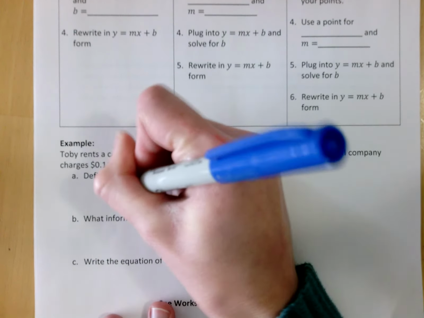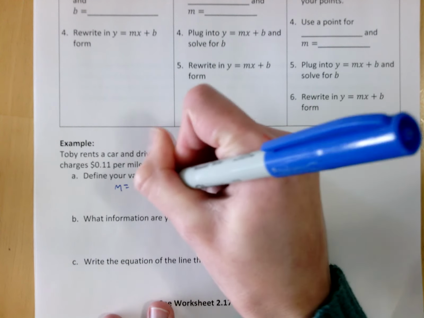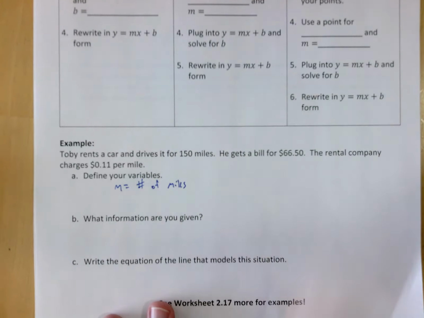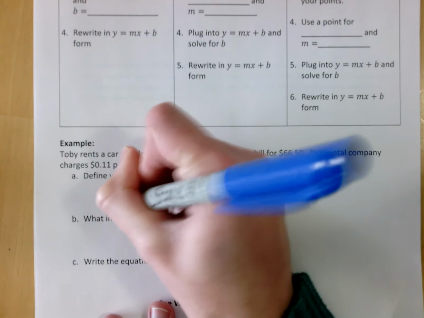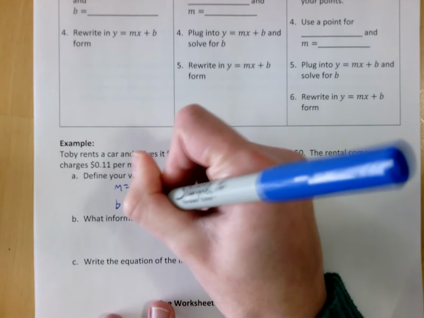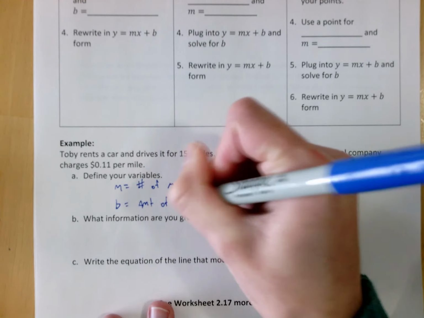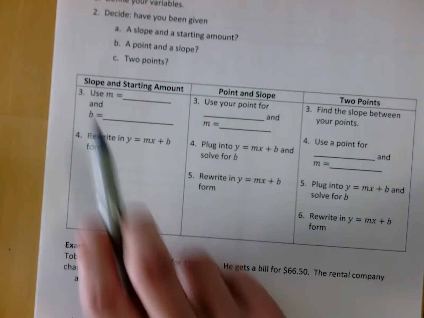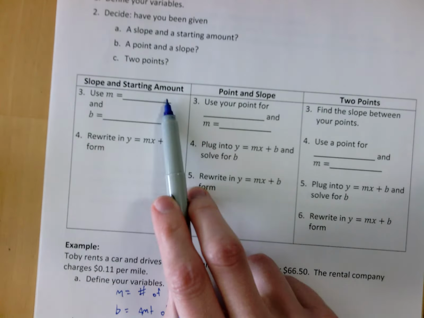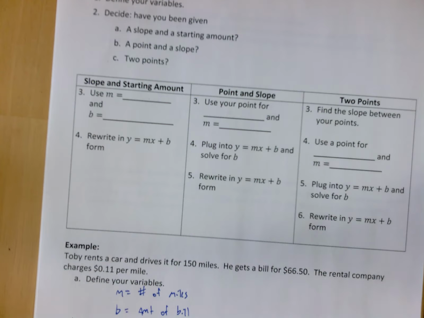So I'm going to define my variables. M is going to be the number of miles. Okay, and then I'm going to use B, I guess, right, for the amount of the bill. Okay, so that's how much money it is. All right, so now what we're going to decide is what information did they give us? Okay, so we've got some different things that are given here. So it's either going to be a slope and a starting amount, a point and a slope, or 2 points.